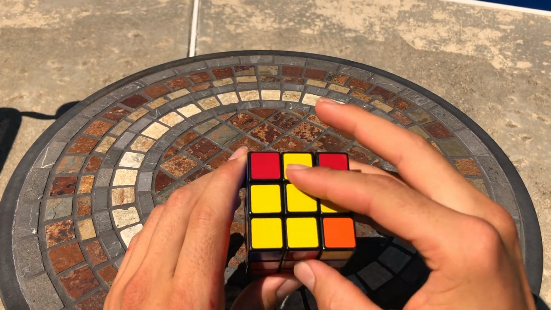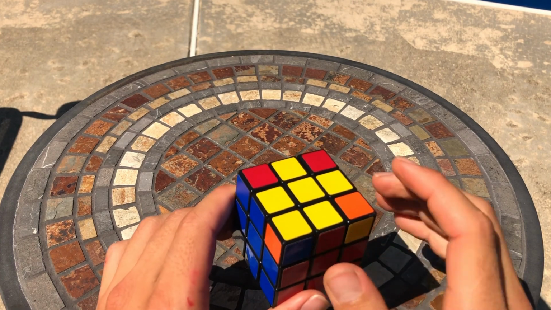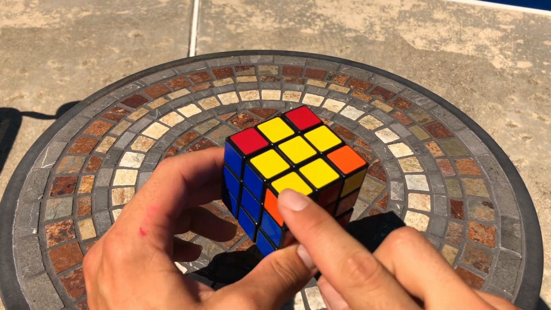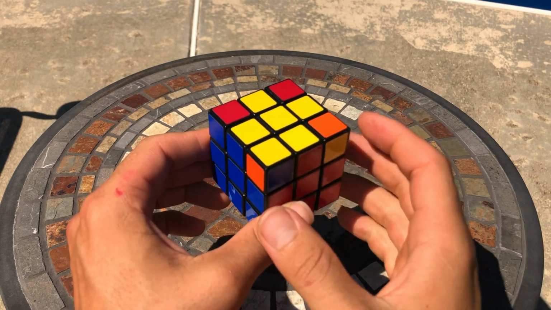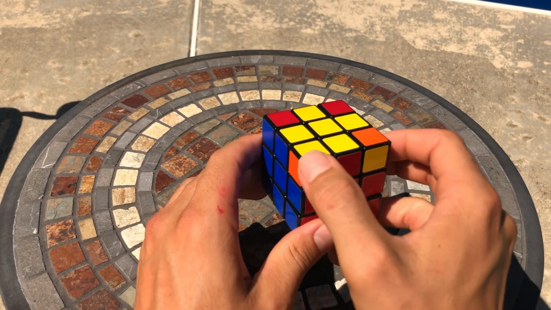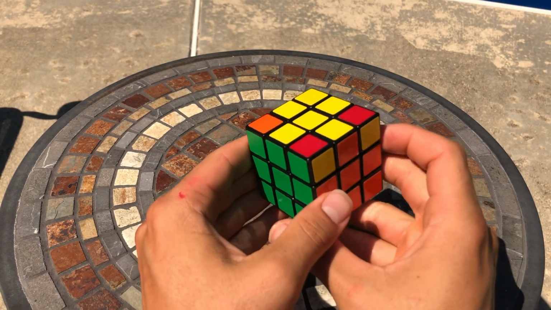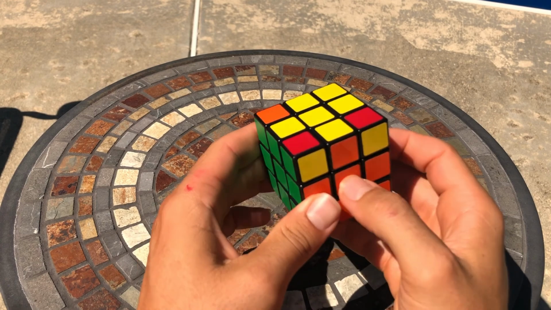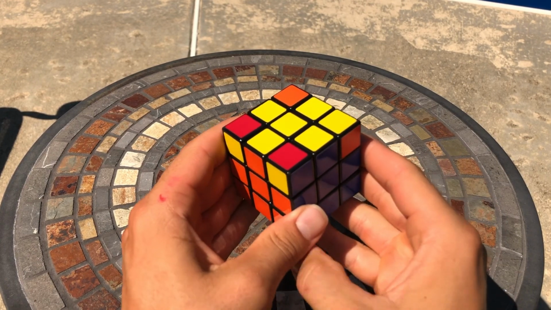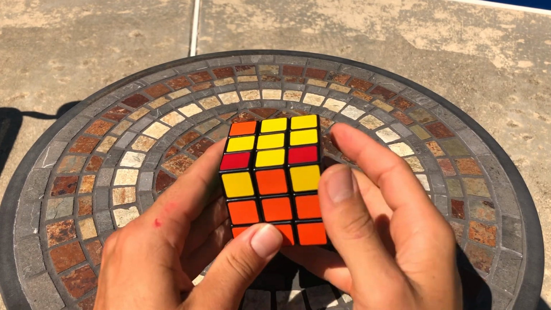Once we've solved this top cross in the top layer, our next step is to find a corner piece that is in the correct corner but is not necessarily oriented in the correct way, okay? So we're going to look around for that. This one doesn't work, neither does this one, this one doesn't work either, or that one. Okay, so none of them work, but it doesn't really matter.